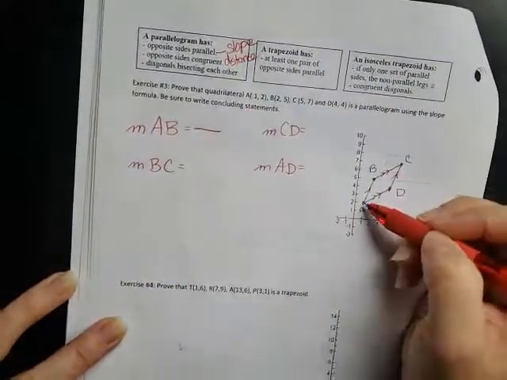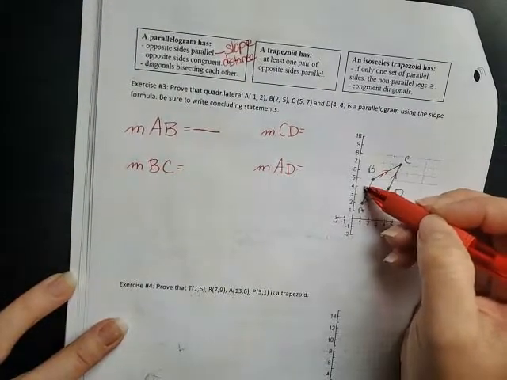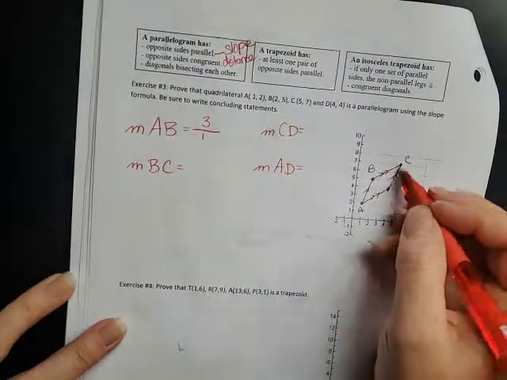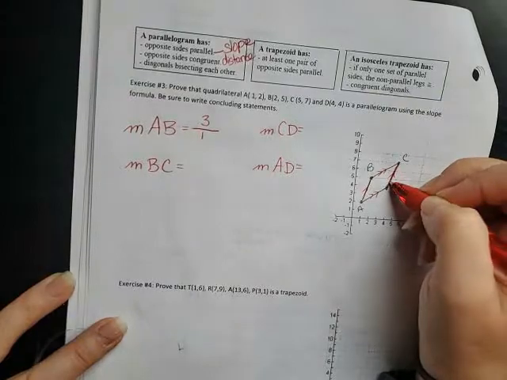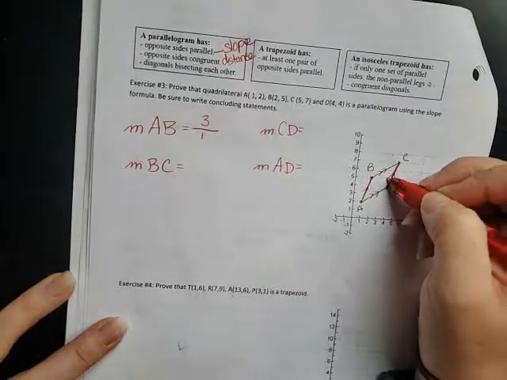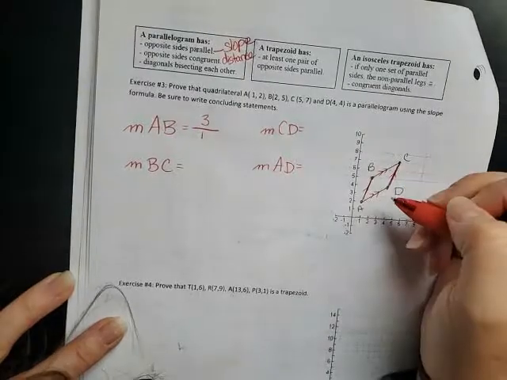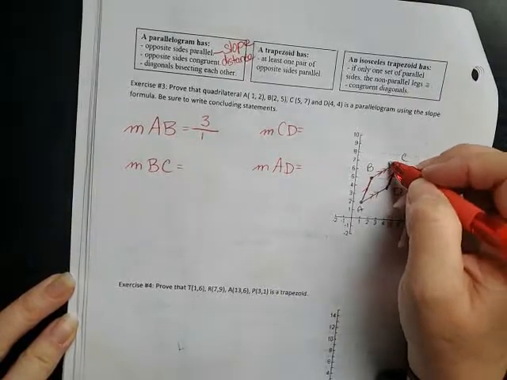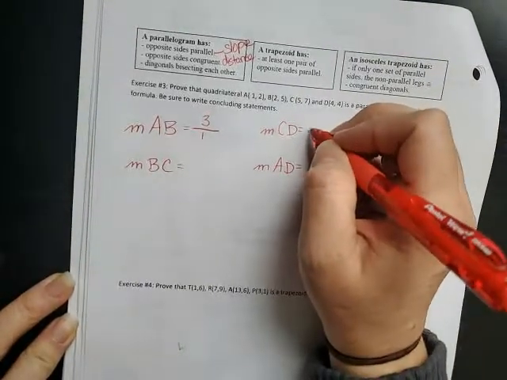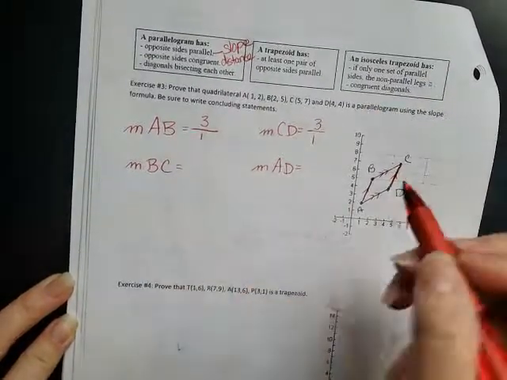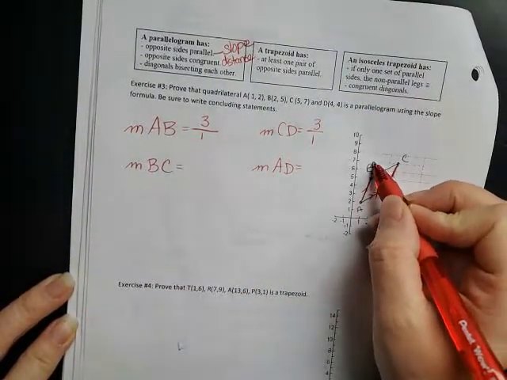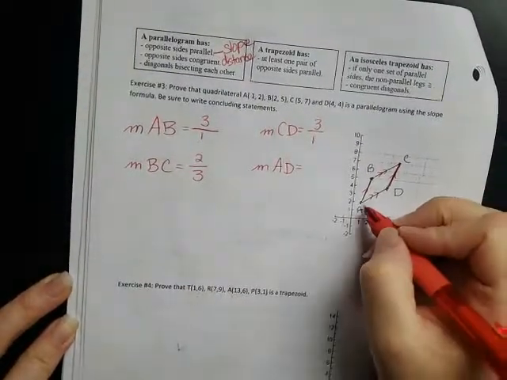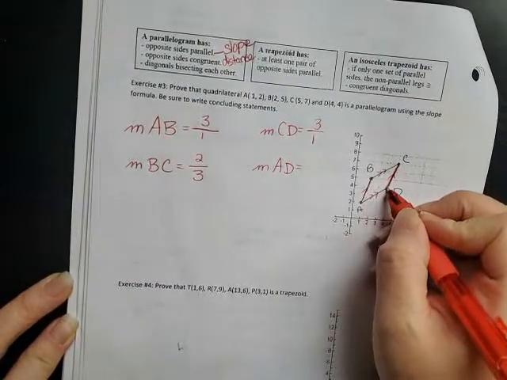And then I start counting. So slope of AB. From A up to B, we rise 1, 2, 3 over 1. Well, CD should be the same, right? Because these sides are the ones running parallel. Let's go over to CD. Doesn't that go up 1, 2, 3 boxes and over 1? D is up 4, C is up 7, so we know that it rises 3 and runs 1. BC, from B up and over to C, is up 2 over 3 boxes. Rise 2, run 3. A to D, rise 2 boxes, over 1, 2, 3.